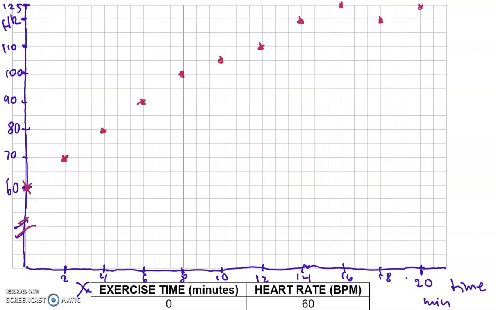And of course that's your y-axis over here, your dependent variable. And you can see at first the increase in heart rate as you start exercising is linear, so it goes from 60 to 70 to 80 to 90 to 100, for every 2 minutes a 10 beats per minute increase. And then we start leveling off a little bit. Then it's only 5, another 5, and then it's 10 again.